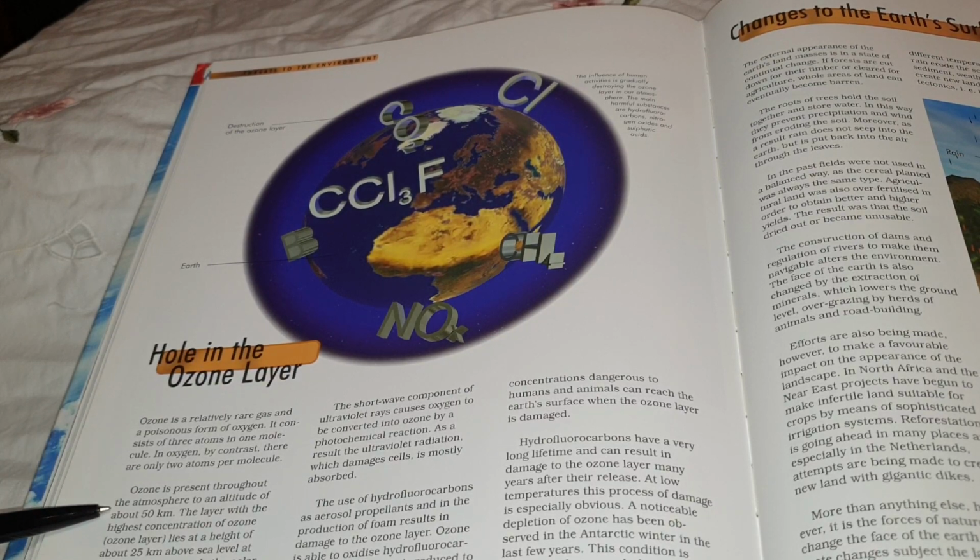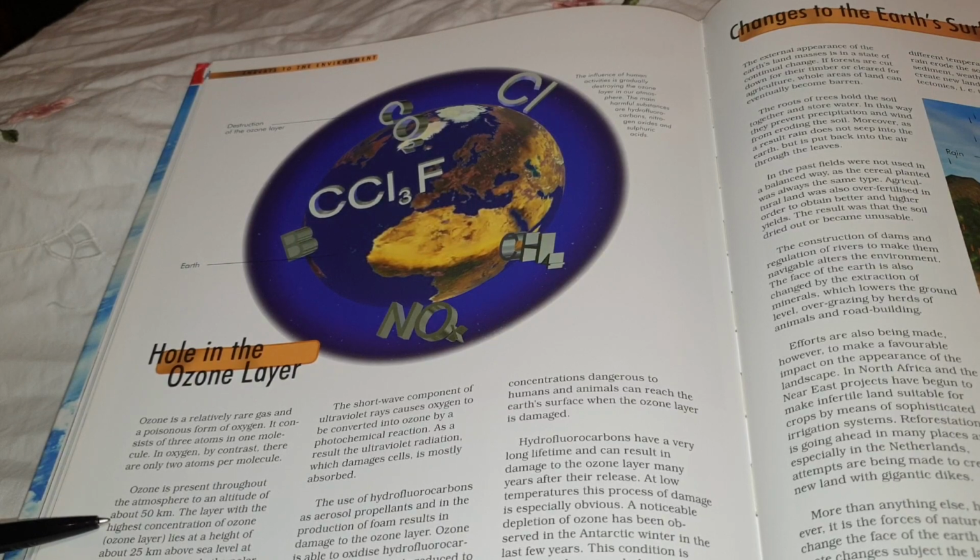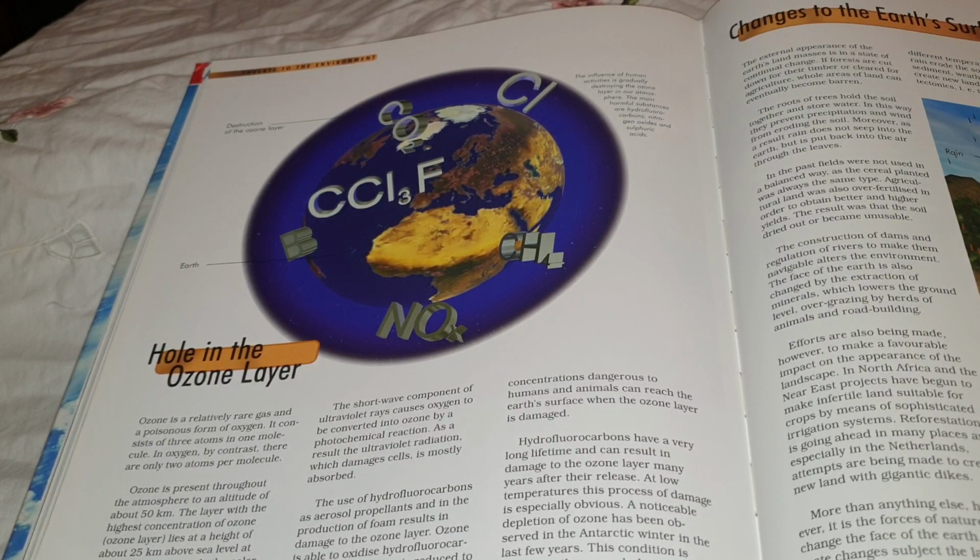Ozone is present throughout the atmosphere to an altitude of about 50 kilometers. The layer with the highest concentration of ozone, or ozone layer, lies at a height of about 25 kilometers above sea level at low latitudes. Towards the polar regions, the height of the ozone layer decreases.